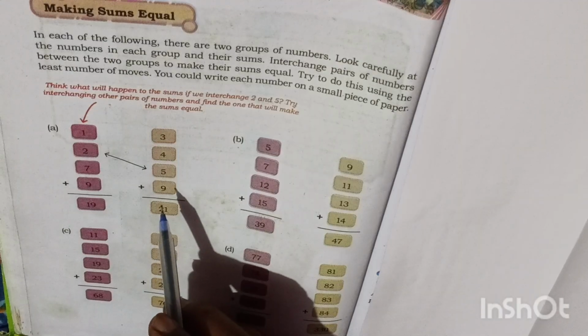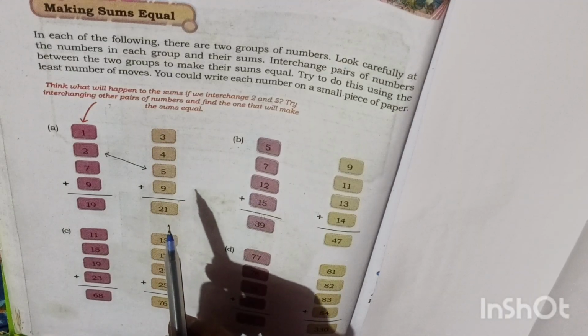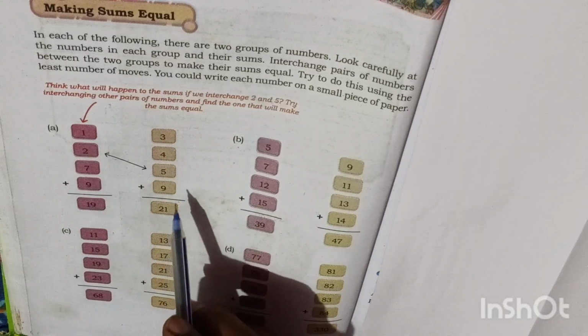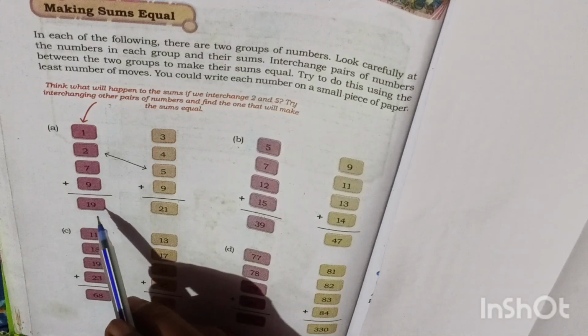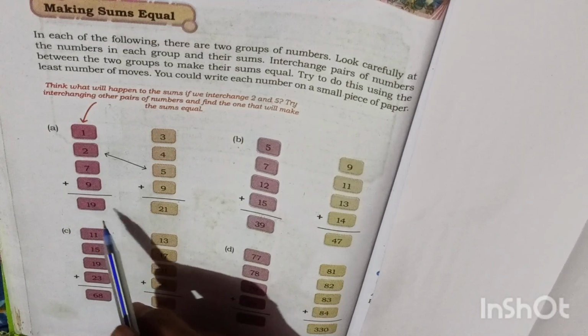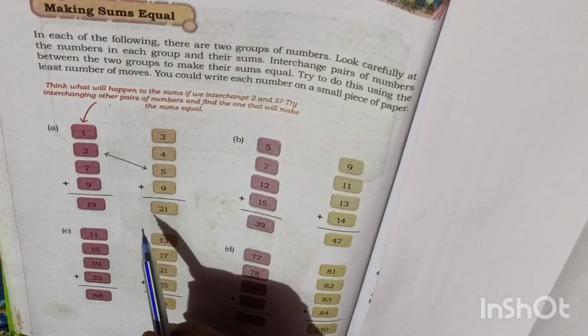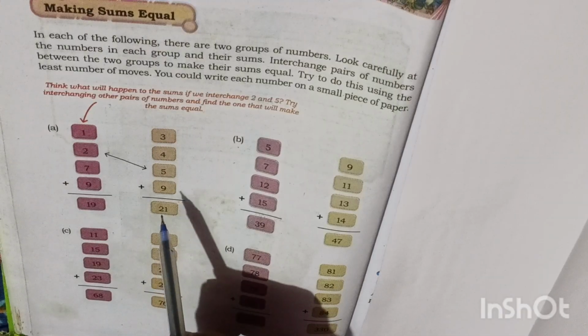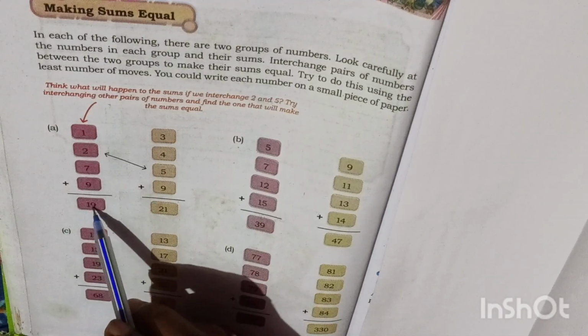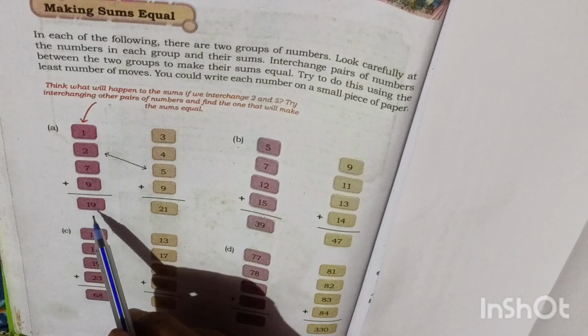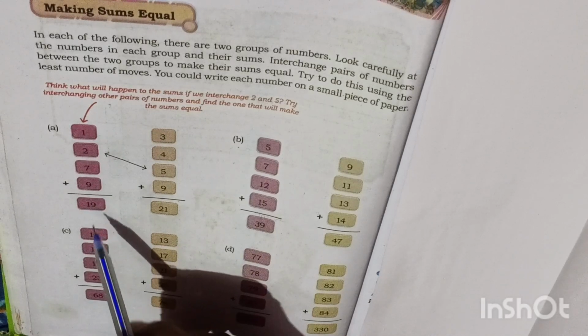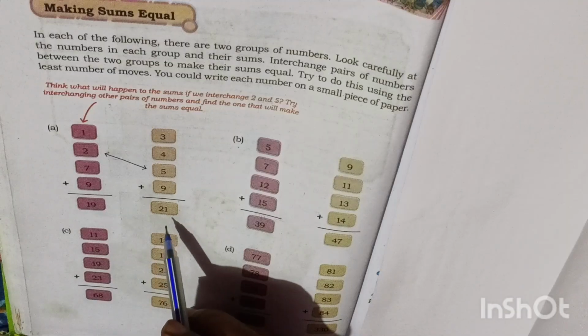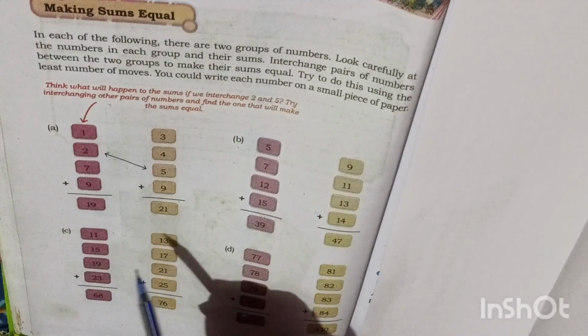As 21 is 2 more than 19, 2 divided by 2 is 1. You have to take 1 to the first group. As a result, the sum will be 20. If you take 1 less in the second group, then the sum will be 20.